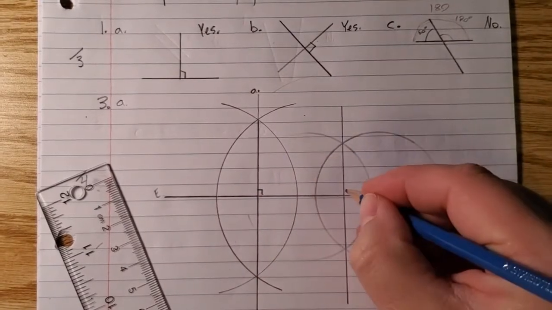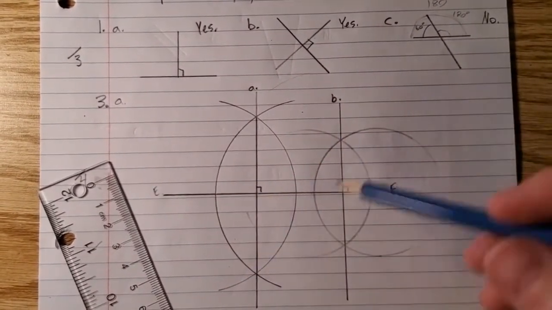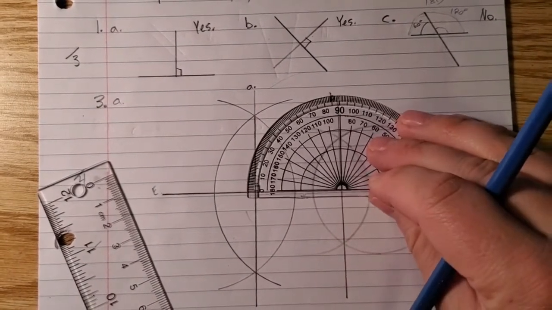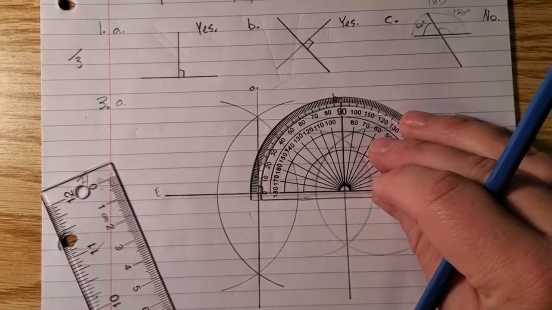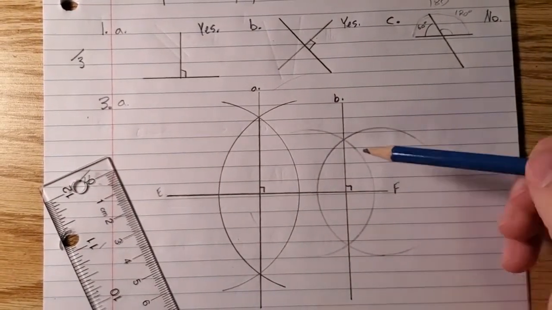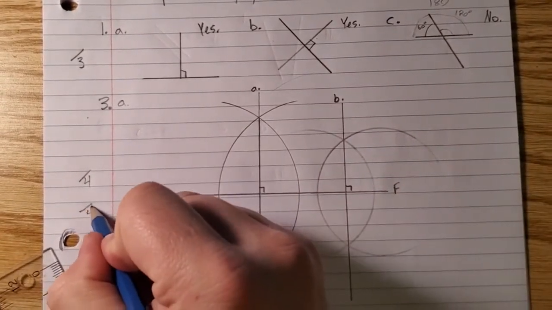This is 90 degrees from that one. This one is as well. So part B, you get a mark for using EF. You get one for a perpendicular line that truly is 90 degrees. If we take our protractor, yes, it lines up perfectly with our 90 line. And you get a mark for each of these circles. So part B is out of 4 as well.